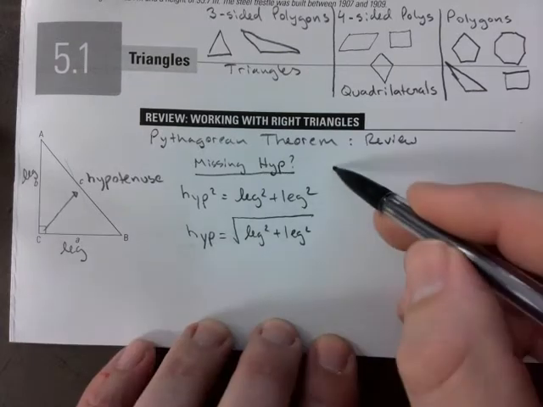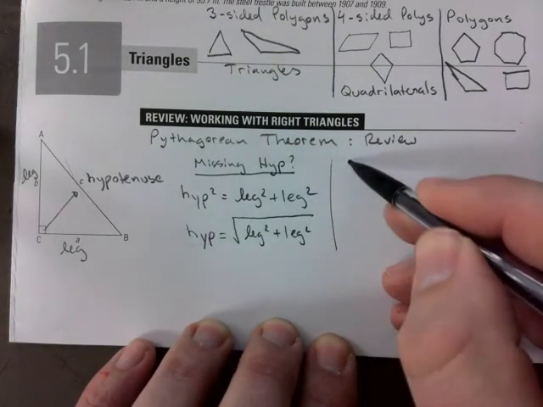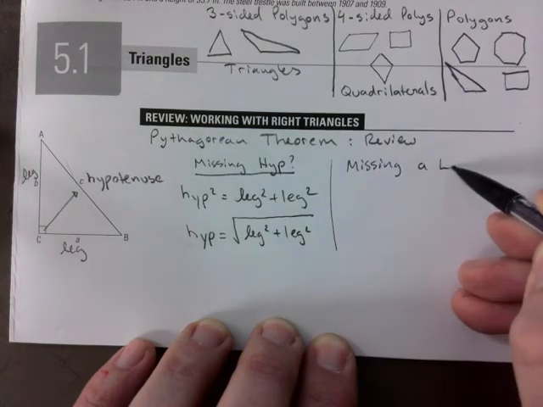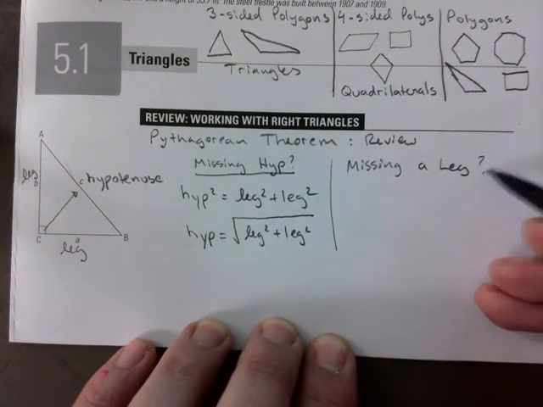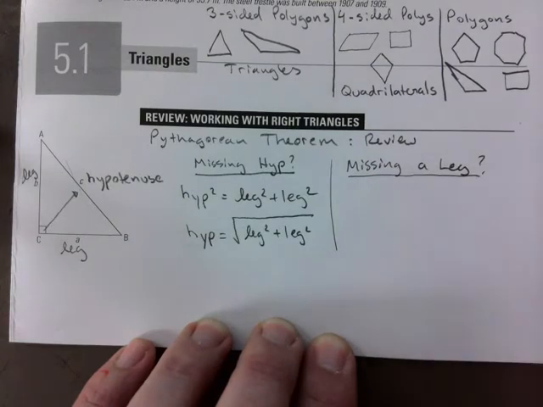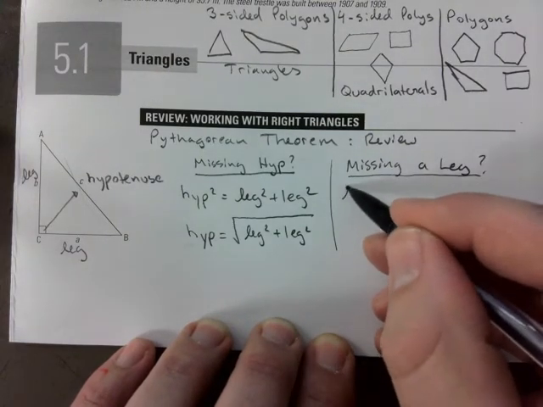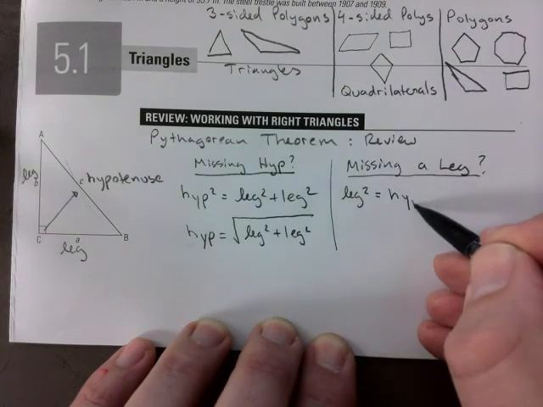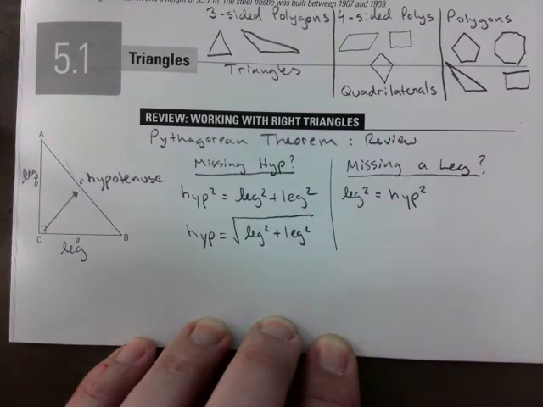Okay? And then next, the second scenario is you're missing a leg. Right? If you're missing a leg, question mark, then it would look like this. Leg squared is equal to hypotenuse squared. But what's going to be different here?